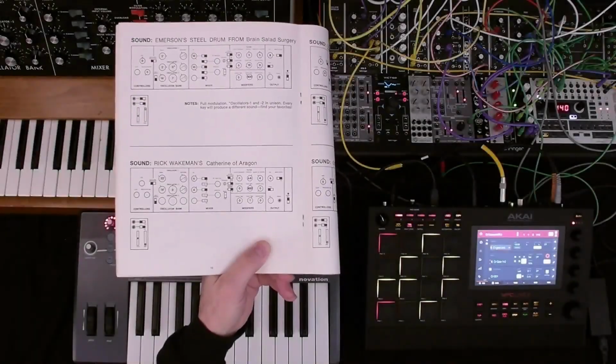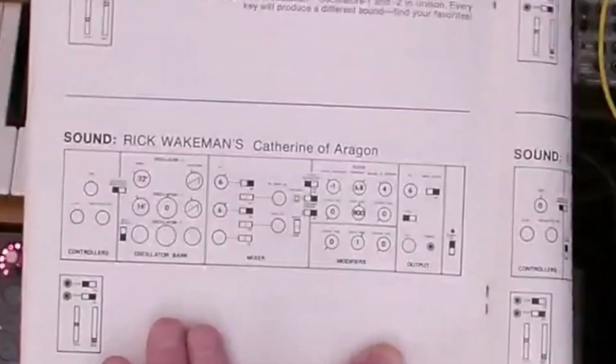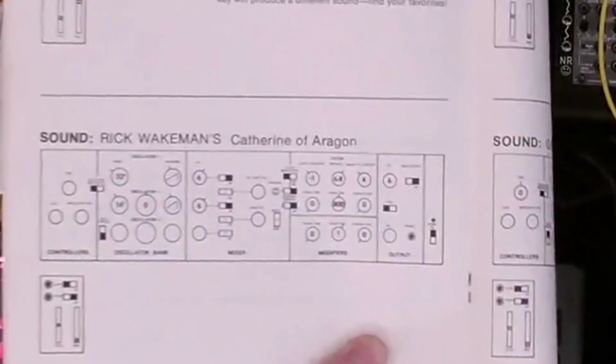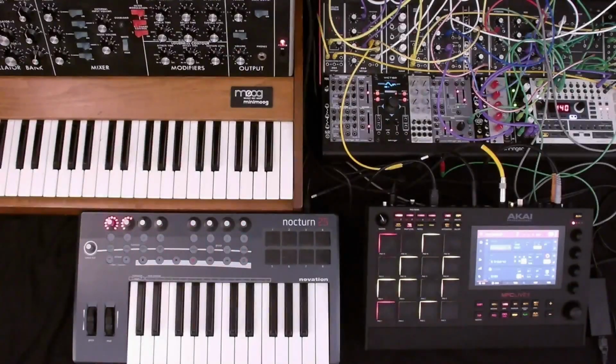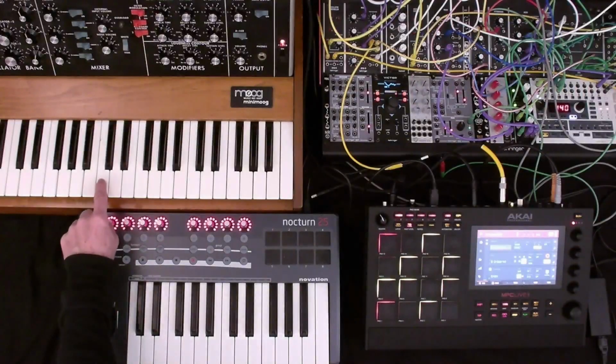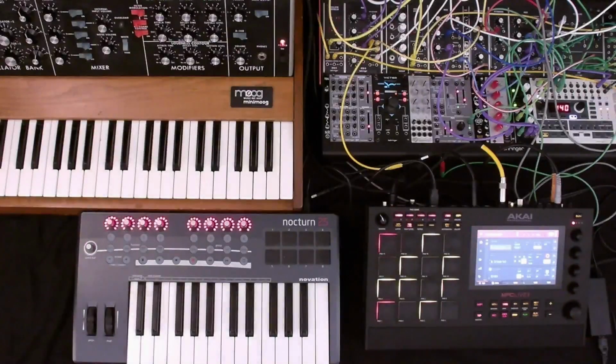The next sound is Rick Wakeman's Catherine of Aragon sound from page 16. We're going to play these directly from the keyboard because they are legato sounds and it's just a filter sweep. Here's the Minimoog. And here is the System 55.